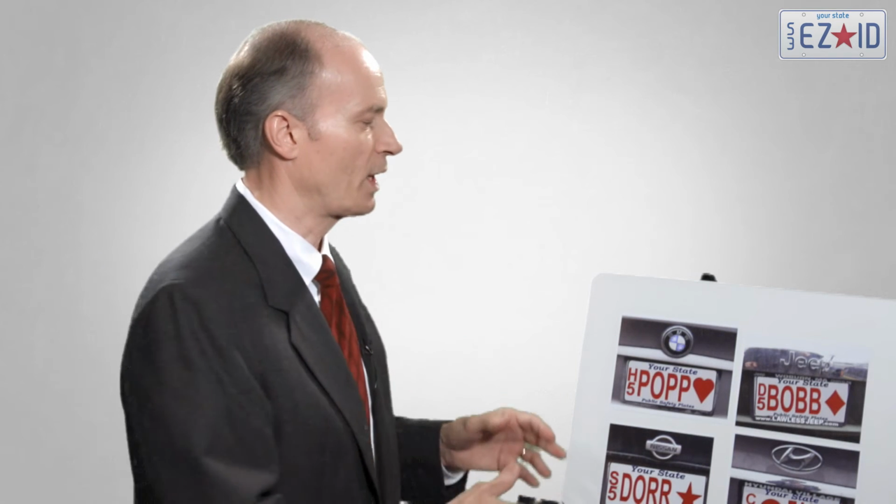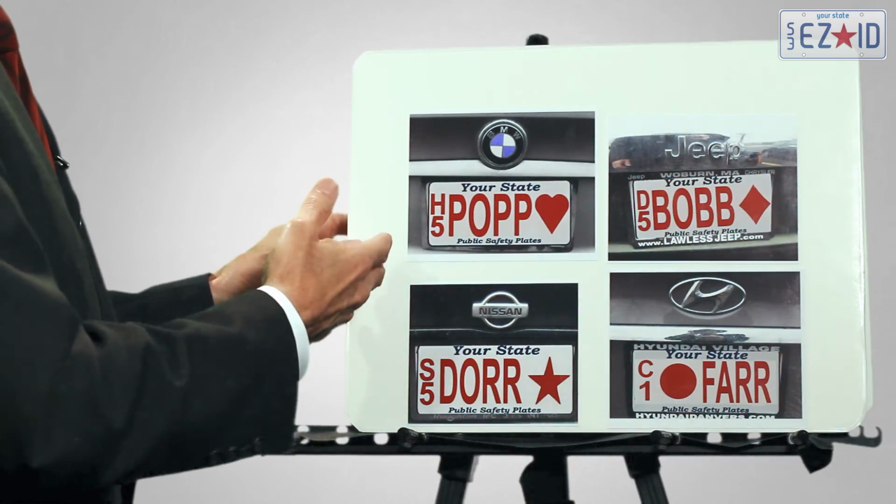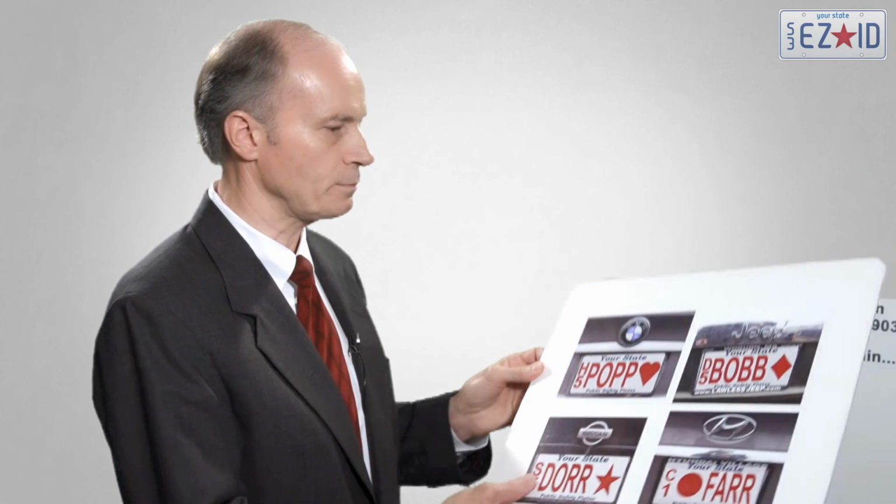We can use the symbols with random numbers and letters, but we can also use them in creative ways, creating what I call new words that you can look at once and identify the entire plate. This is an idea whose time has come. There isn't anything that can have a greater impact on 70% of all crime than an enhanced license plate program. The solution is Easy ID.